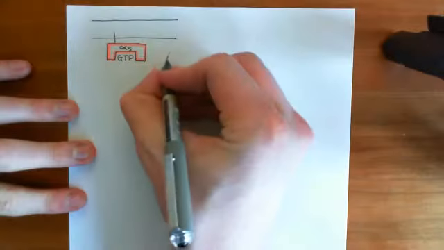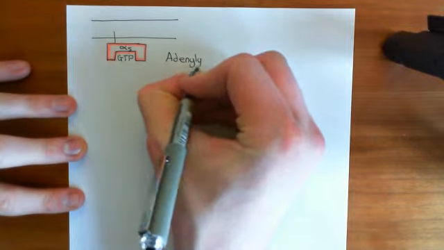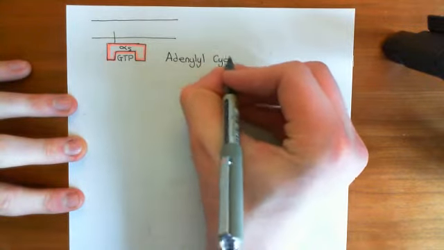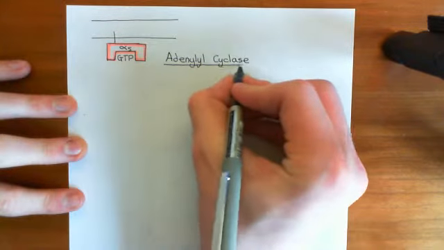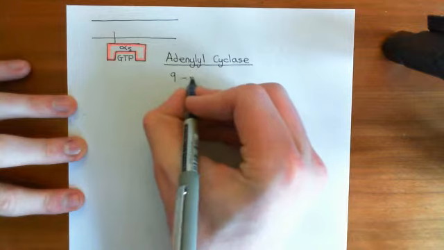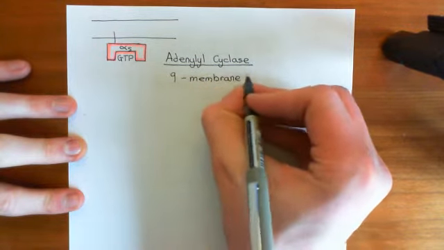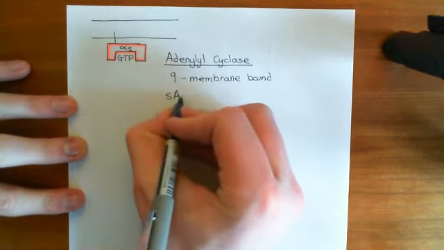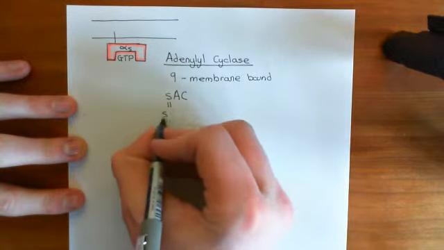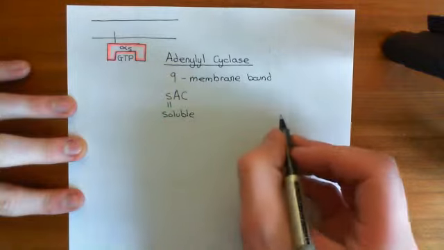Okay, so adenylyl cyclase enzymes then. There are 10 adenylyl cyclase enzymes found in humans. Okay, 9 of them are what are known as membrane-bound adenylyl cyclases. So 9 are membrane-bound, whilst the final one is what's known as the soluble adenylyl cyclase. The final one is called SAC, and the little s stands for soluble, and then the AC stands for adenylyl cyclase.